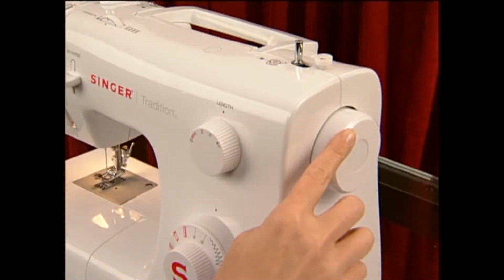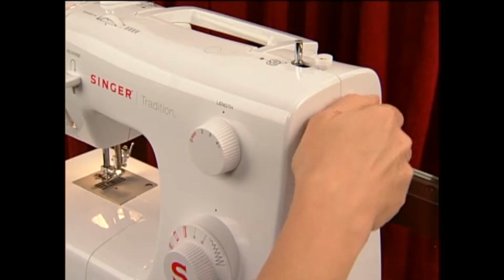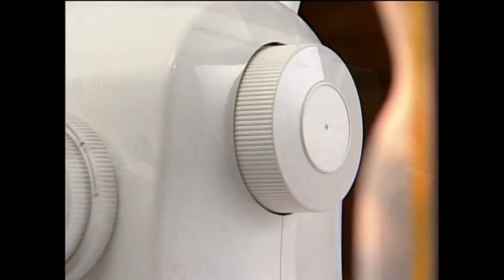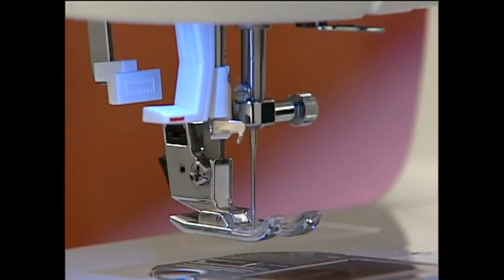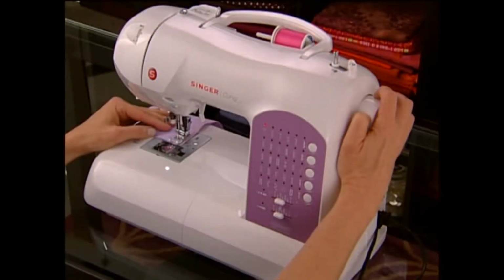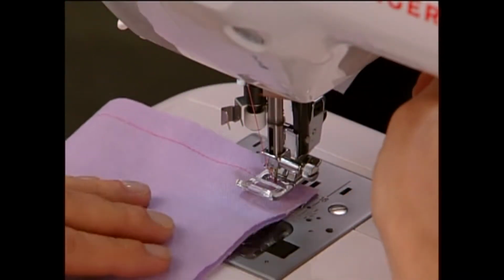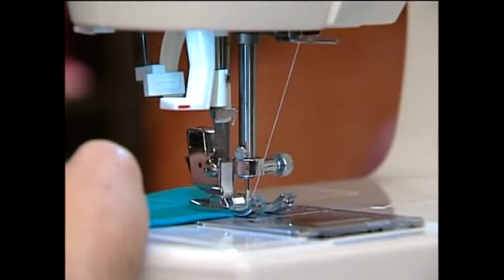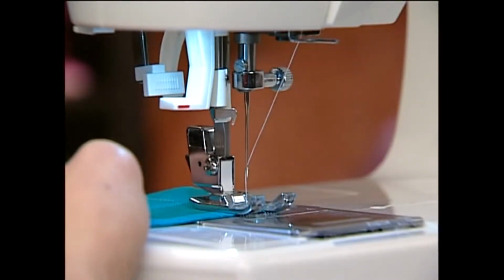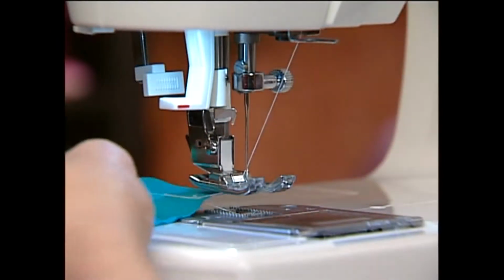The hand wheel is located on the right side of the machine and is used to manually move the needle up and down. Always turn it toward you or counterclockwise. Turn the hand wheel to lower the needle down into the fabric when pivoting or turning corners. The needle should be raised out of the fabric for removing work from the machine, when choosing a new stitch pattern, or for threading.